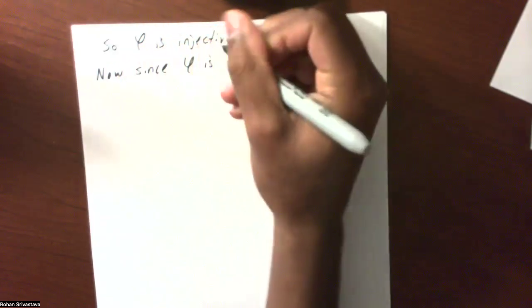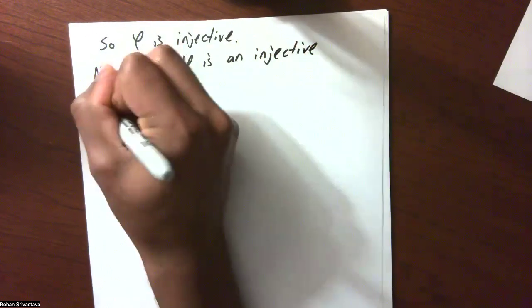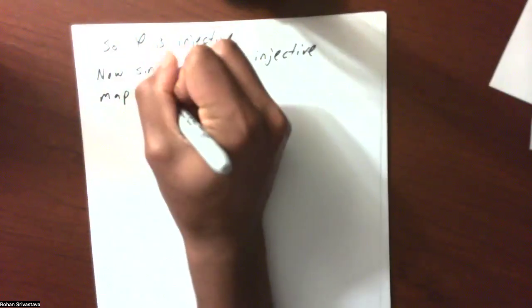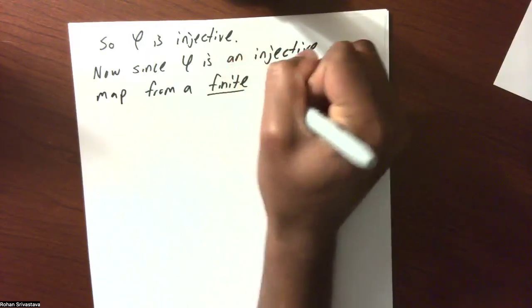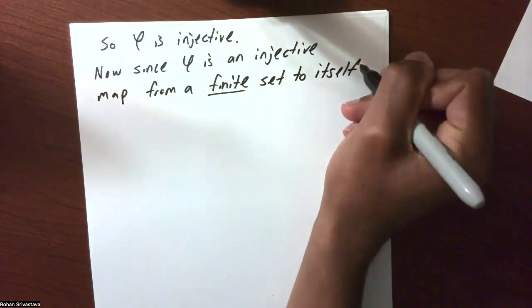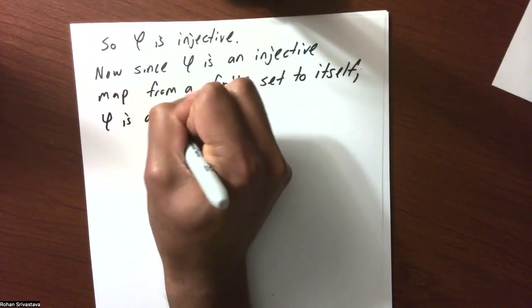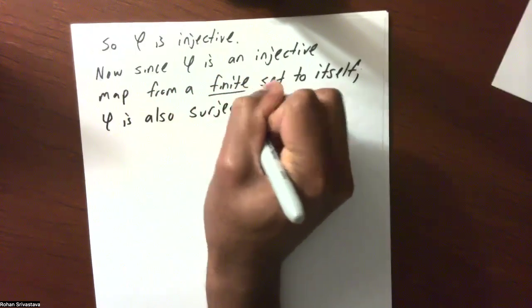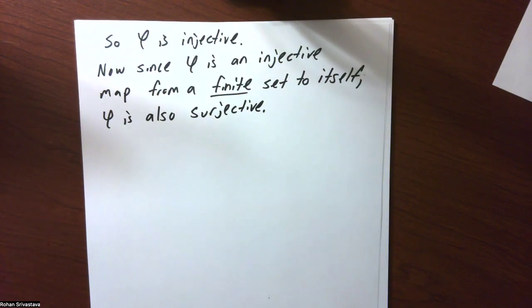And now, since phi is an injective map from a finite set to itself, we know that phi is also surjective. And remember, phi is just the multiplication by a map.